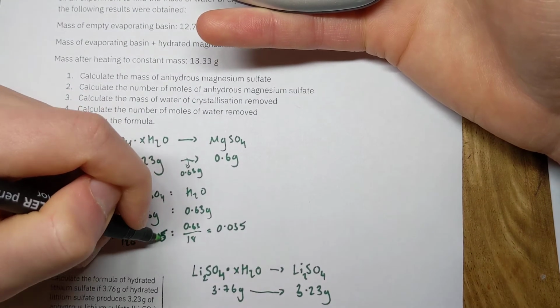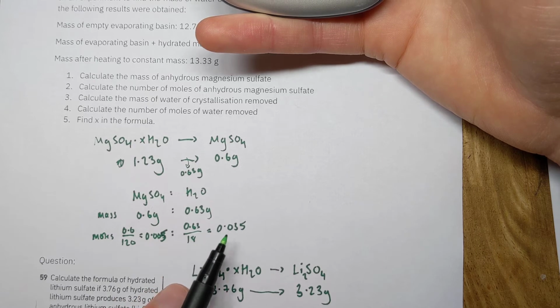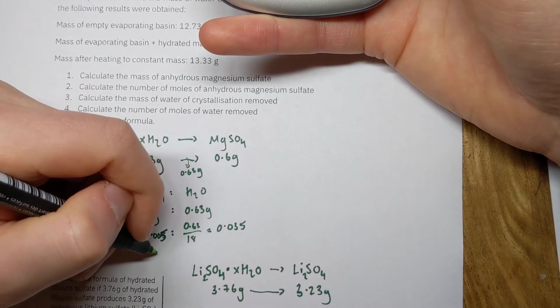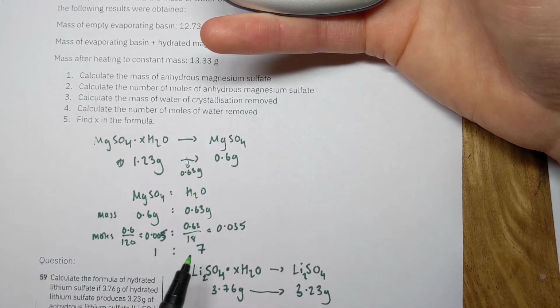Now, some of you might see that already, but we need to get a whole number ratio. I can divide both by the smaller number, which is this one, to get that whole number ratio. If I do that, that becomes 1, and this becomes 7. 0.035 divided by 0.005 is 7.